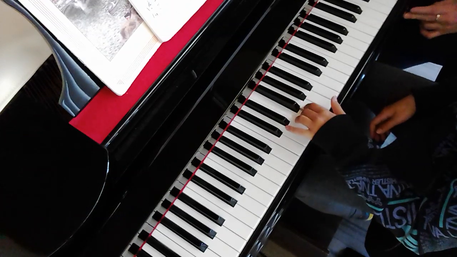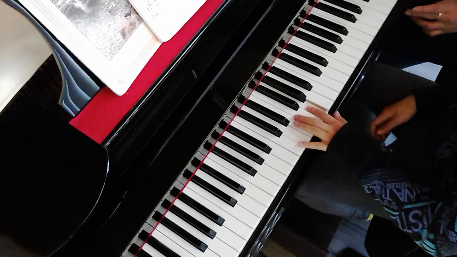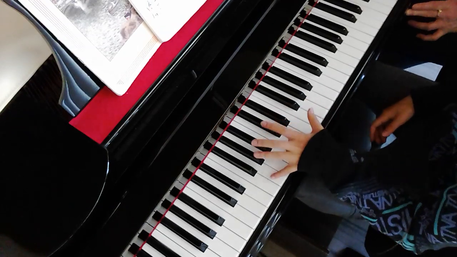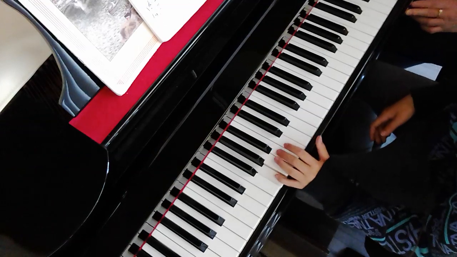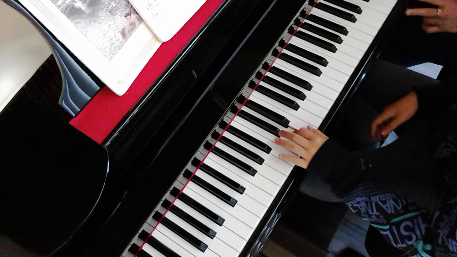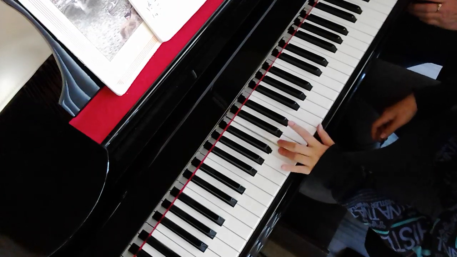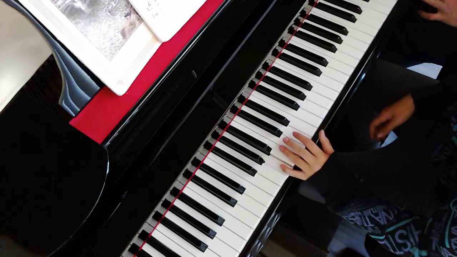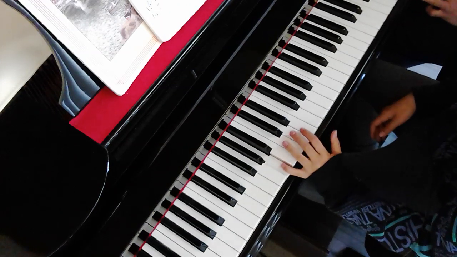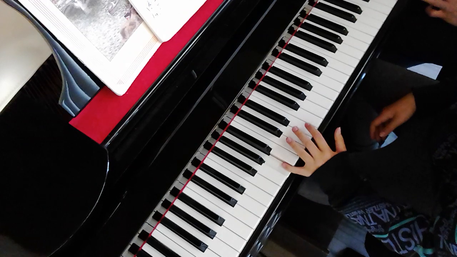up a second, up a second, but use your finger 1 this time because you've got to reach down an octave. Go. Up a fourth using finger 3. Good. Up a second, down a second, down a second, down a second. Hold, hold. Now you're going to go up a fourth. You're just going to hop over there to finger 4.